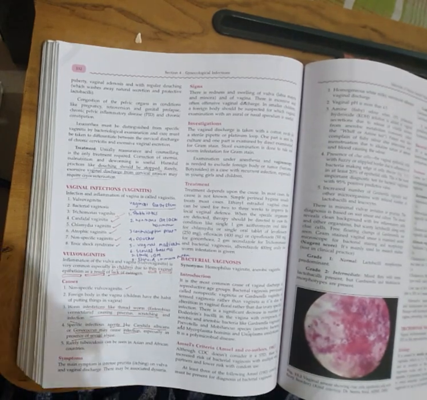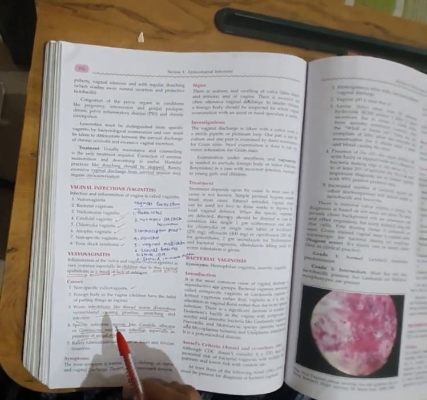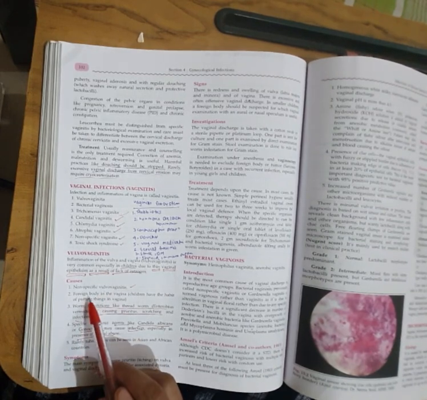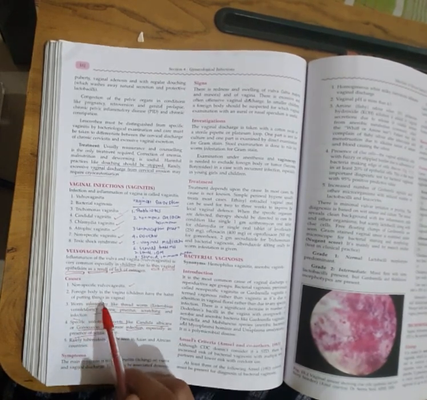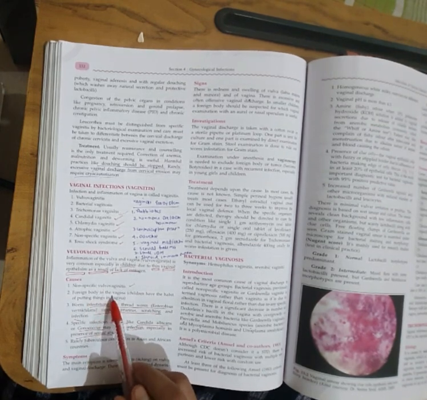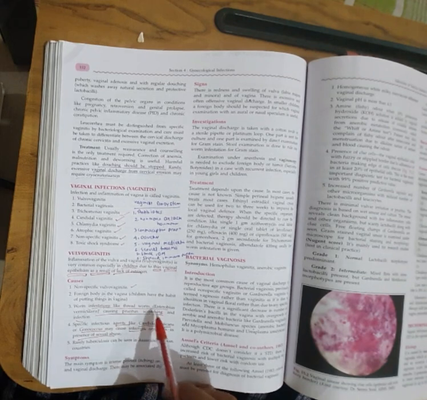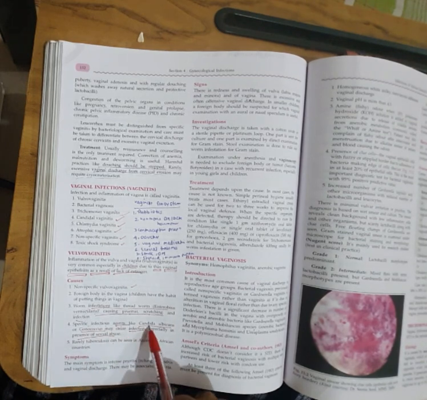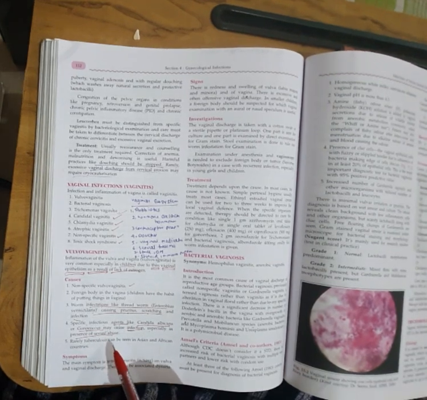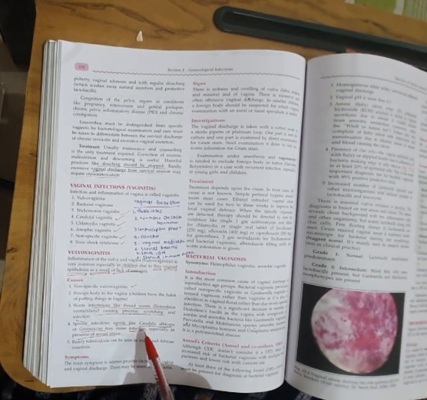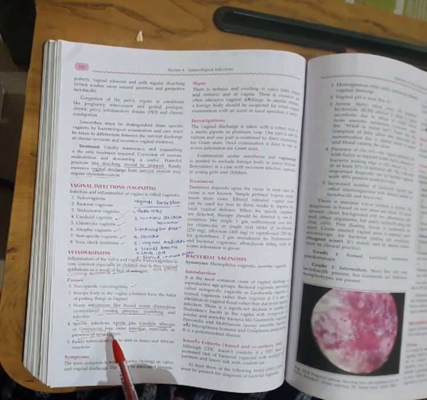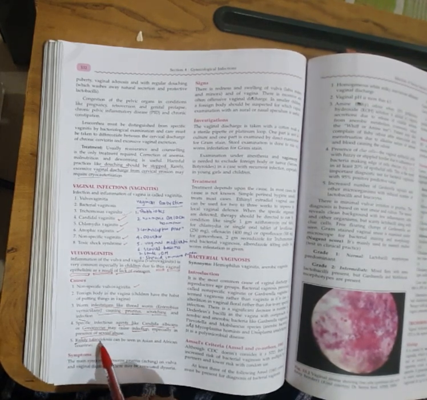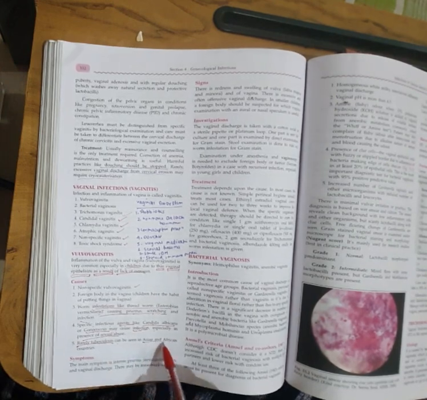Remember these are the causes of vulvovaginitis in children. Non-specific: foreign body in the vagina, and worm infection like threadworm causing pruritus and scratching. Specific infectious agents like Candida albicans or gonococcus may cause infection, especially in the presence of sexual abuse. Remember this. Then rarely, tuberculosis can be seen in Asian and African countries.